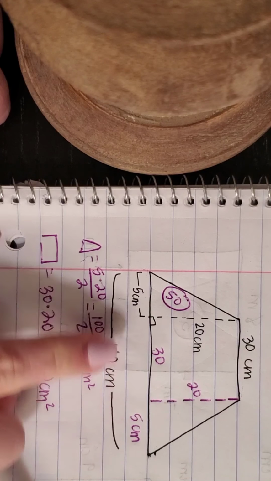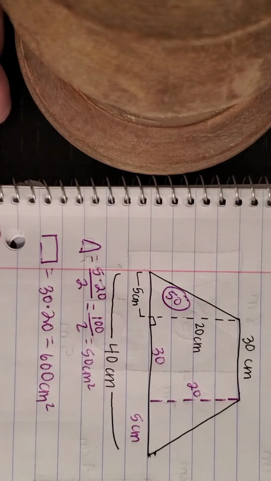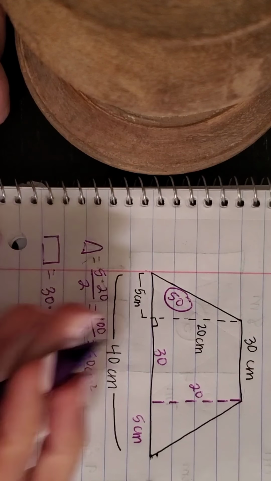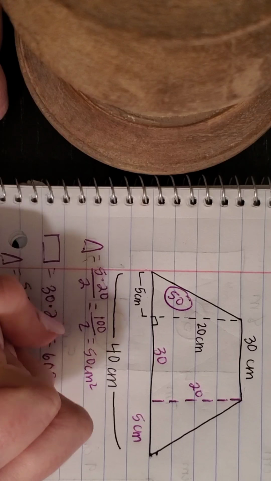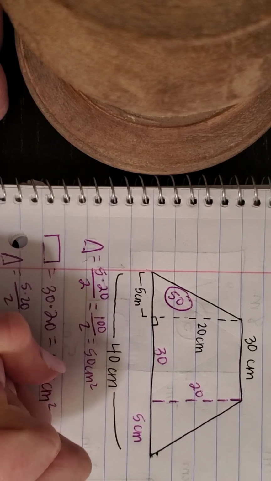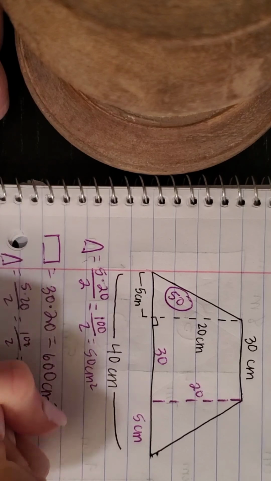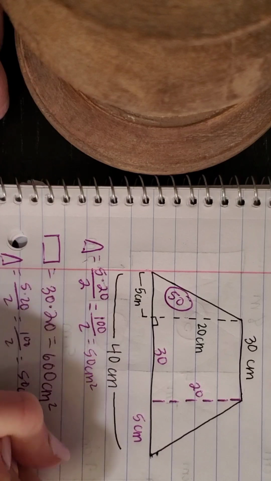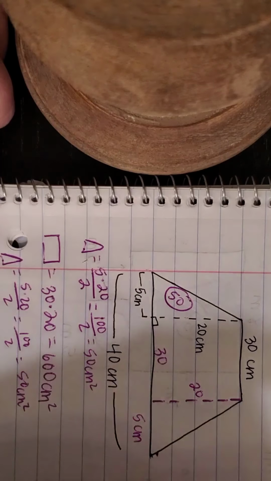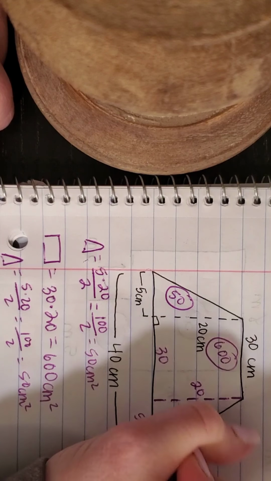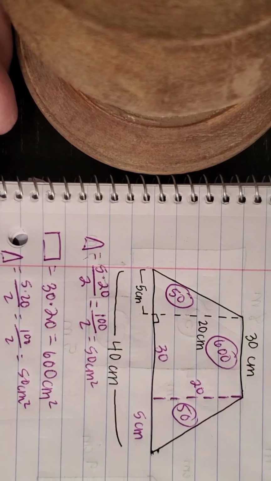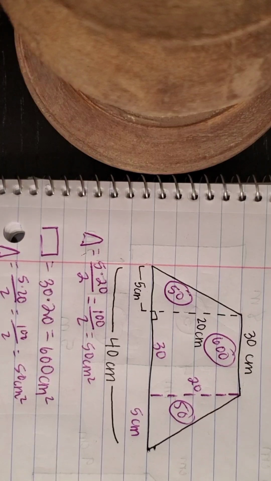So notice that the dimensions of these 2 triangles are the same. So I know that the area for the triangle, I'm going to use 5 times 20 and divide by 2 again. And I'm going to end up with 50 centimeters squared. So now that I know all 3 areas, I can add them together to find our composite area.